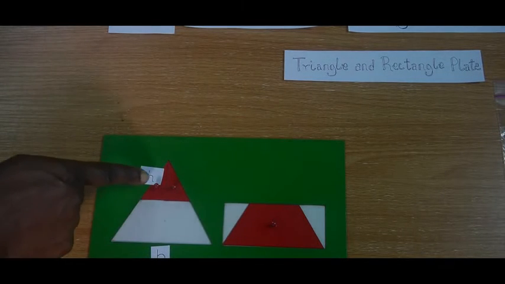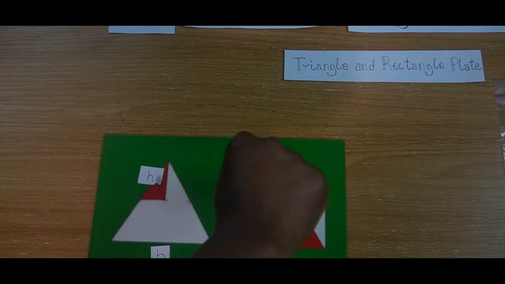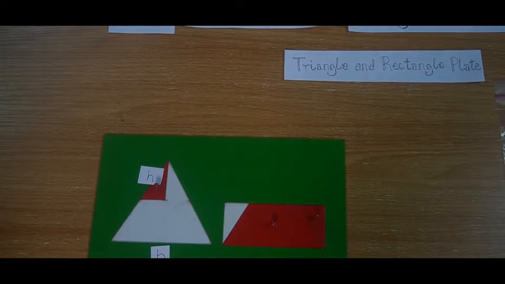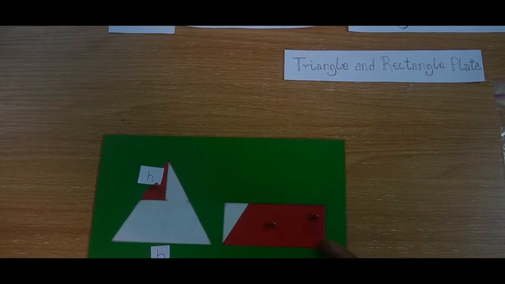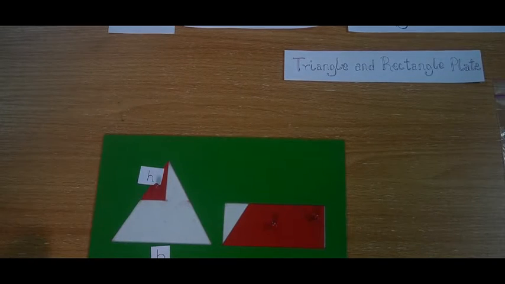Now, look at where this line stops. So, half of the height. Exactly. So, we see that the height of the rectangle is actually half of the height of the triangle.